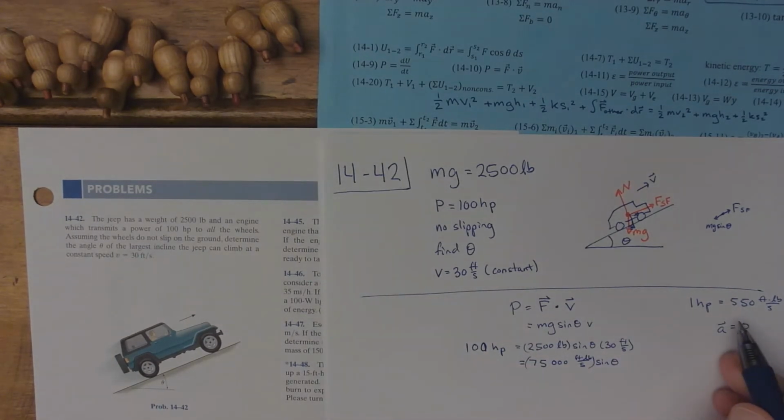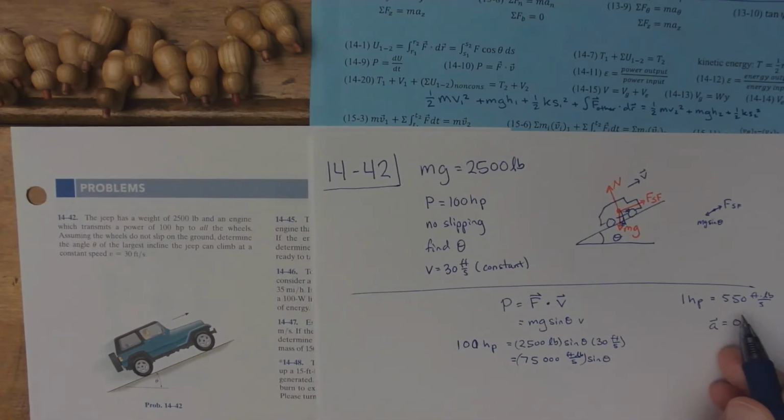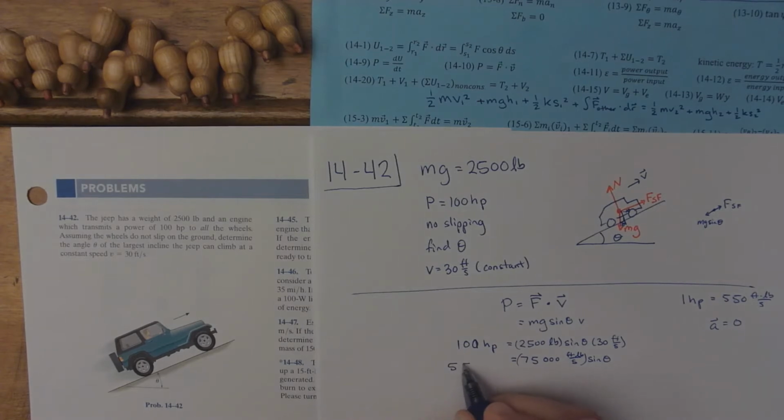Okay, but I know that 1 horsepower is equal to 550 foot-pounds per second, so 100 horsepower would be equal to 55,000 foot-pounds per second, and now the units cancel out, and I can solve for theta.